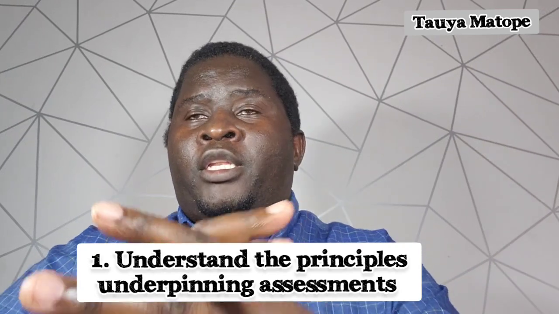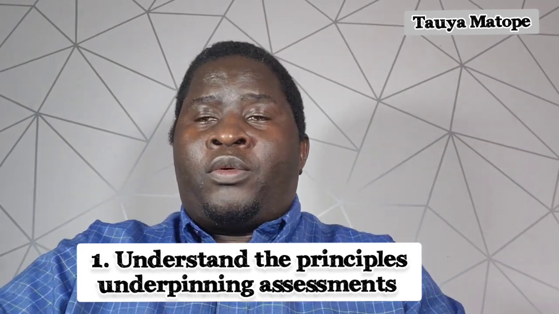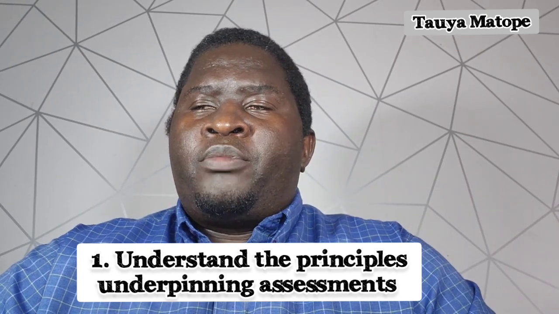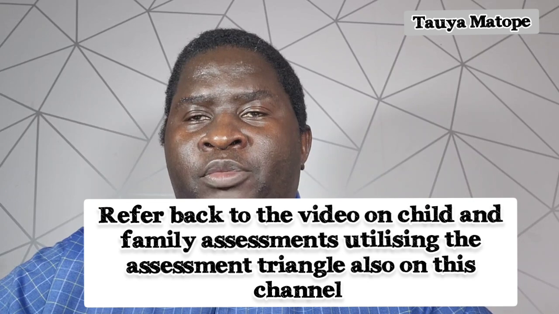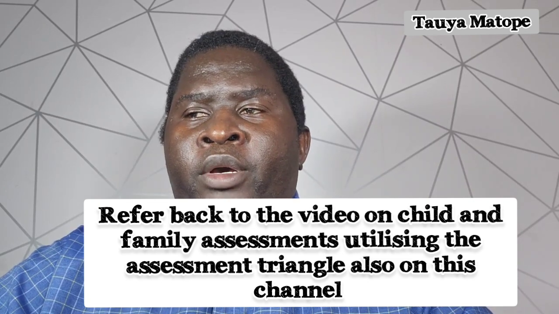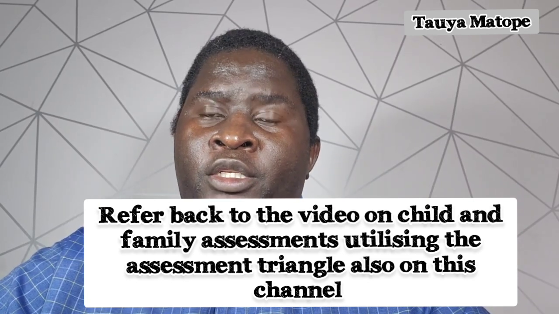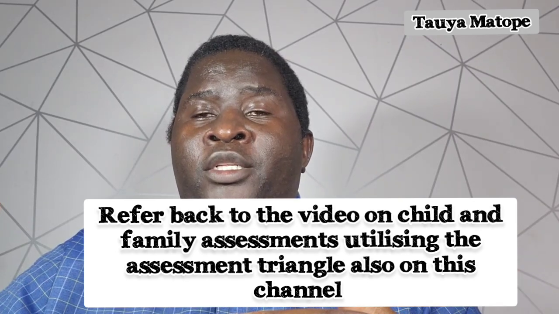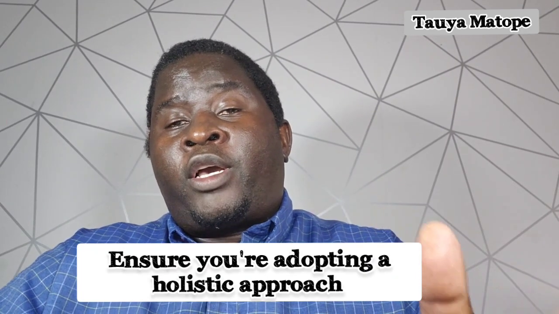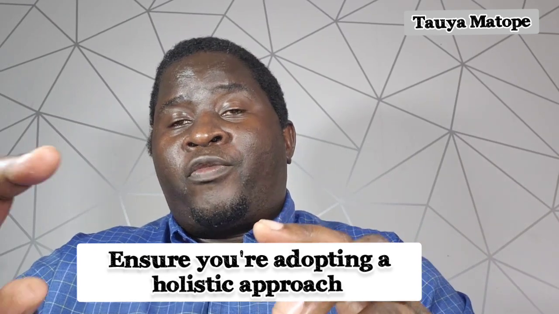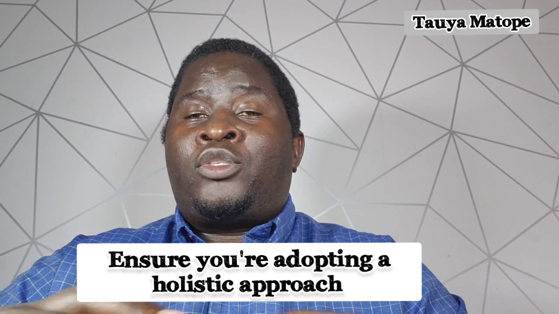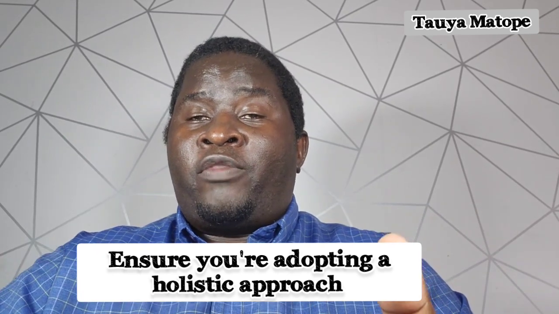The first and foremost tip which I'll give is that it's important for you to understand the principles underpinning child and family assessments. Remember, you need to make sure that your assessment takes a holistic approach, and it also considers the strengths of the family that you are currently working with. Those are some of the most crucial things that you need to bear at the back of your mind as you embark on completing a child and family assessment.